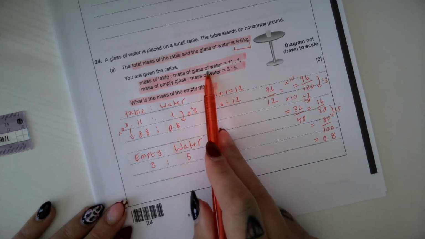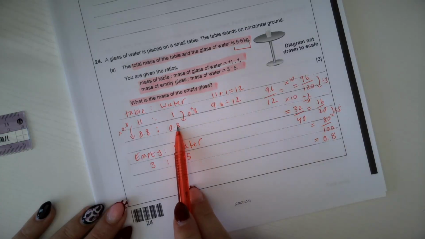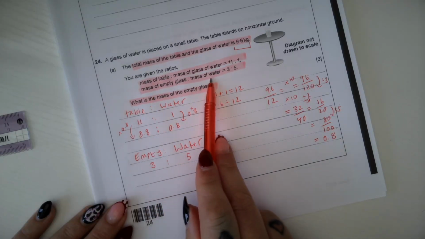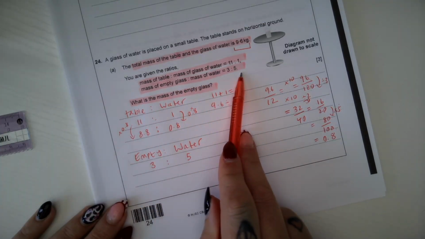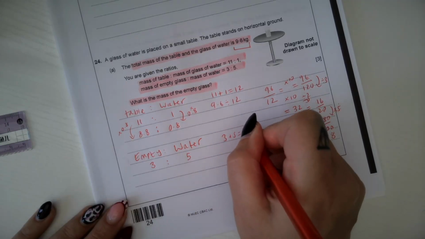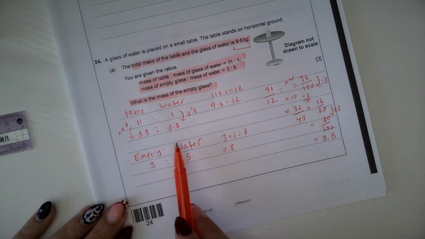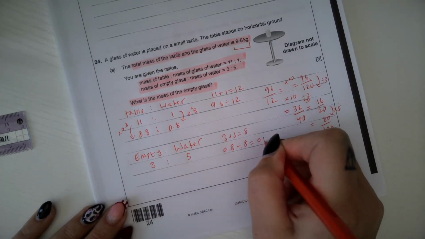Well, we know that the mass of the glass of water is 0.8, but we don't know what the mass of the empty glass and the mass of water are separately. But if that's 0.8, then that's the total for this ratio. So let's add this ratio together. 3 plus 5 equals 8. So that total for the glass of water is 0.8 divided by 8, which is 0.1.